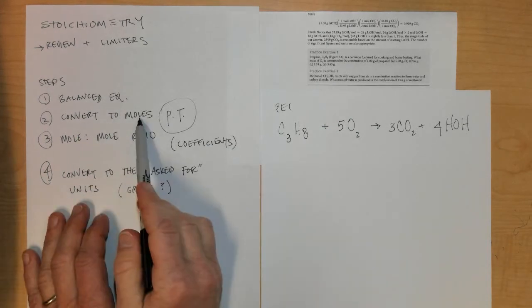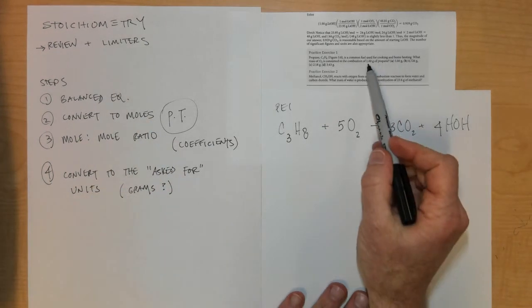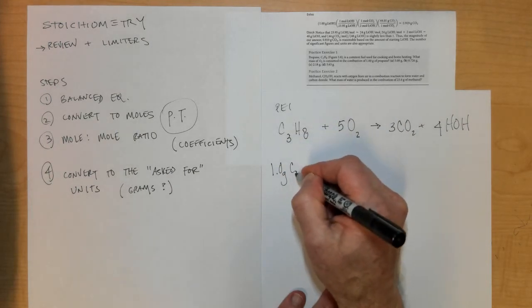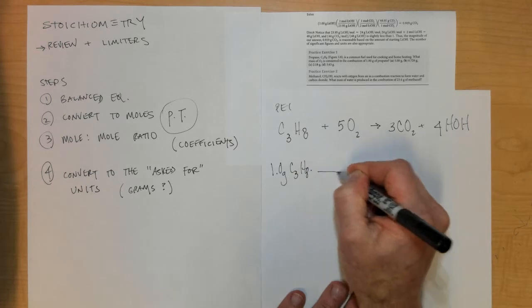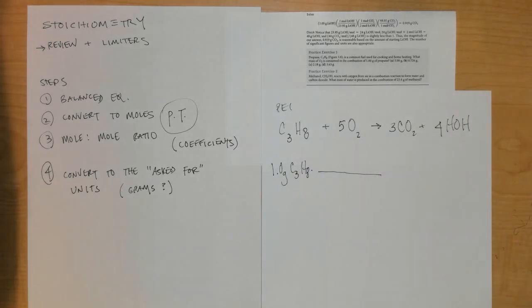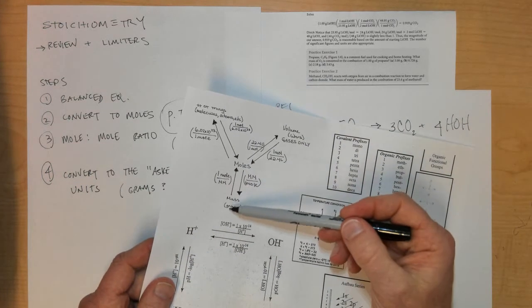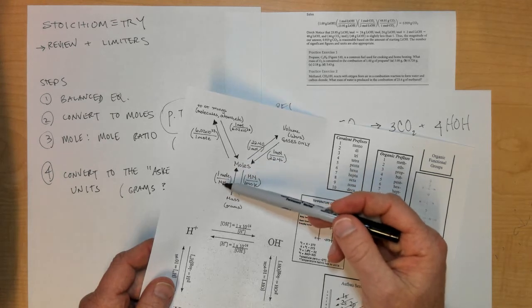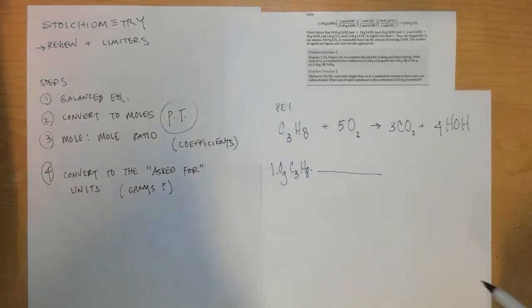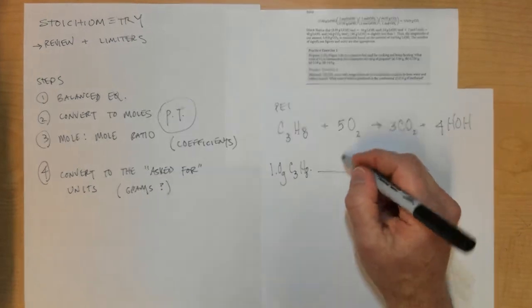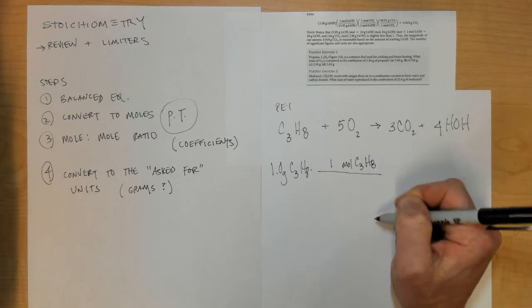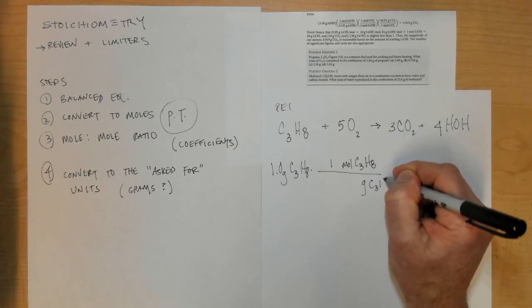Step number 2, convert to moles, and in this case we're given 1 gram of propane. So way over here on the left-hand side I put 1 gram of the C3H8. Put a multiply sign, put a line right here, and then if you forgot how to convert to moles, remember you can always go from grams to moles by putting 1 mole on the top and the molar mass on the bottom. And remember the molar mass comes from the periodic table. So we'll put 1 mole of C3H8 here on the top, and on the bottom we'll put grams of C3H8.